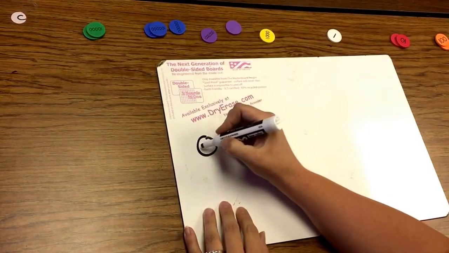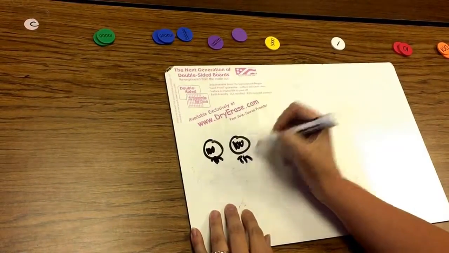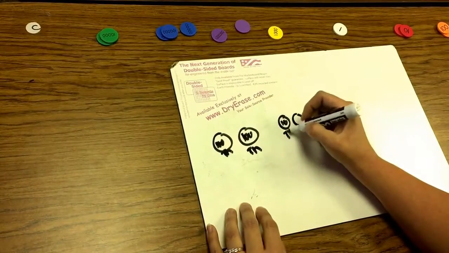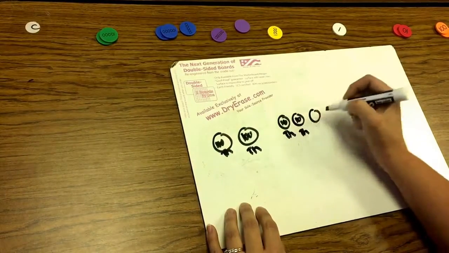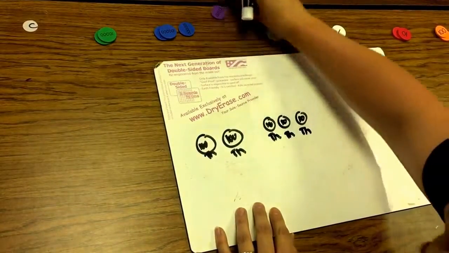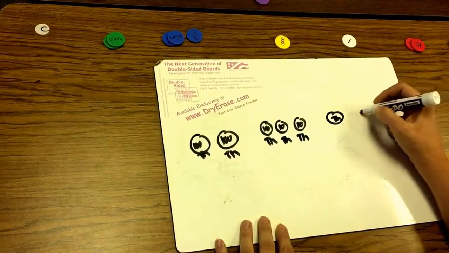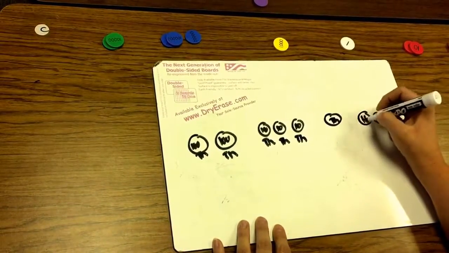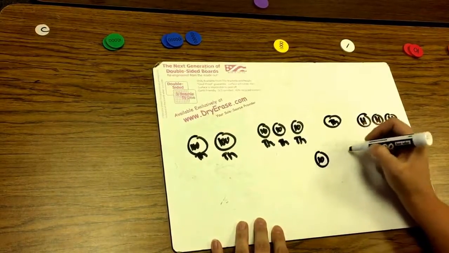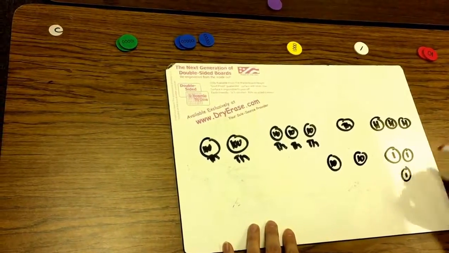I have, let's say this is 100,000, and we would have them label it. And then I have 3 groups of 10,000, and I would have them label it. So even though they don't actually have the manipulatives, they can still make a sketch of it if they want. I have 1 group of 1,000. I have 3 groups of 100, let's say. So it's always something that they have the option of drawing a picture. And I show my kids how to do that.